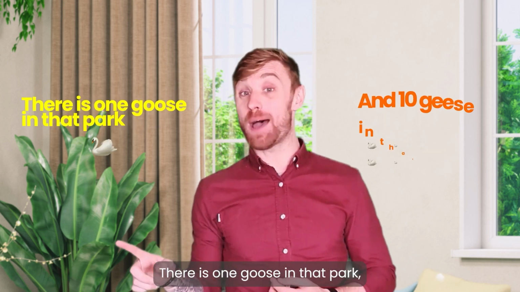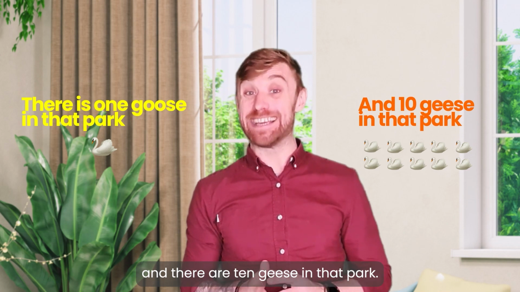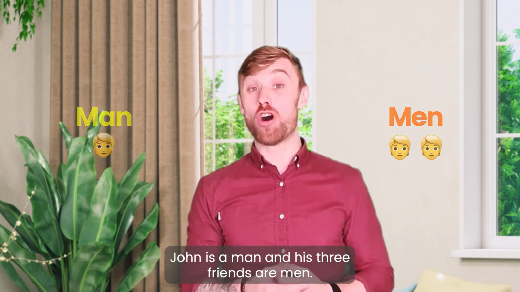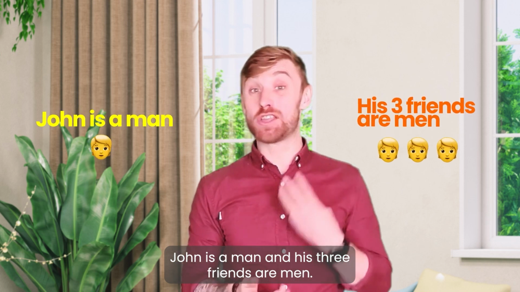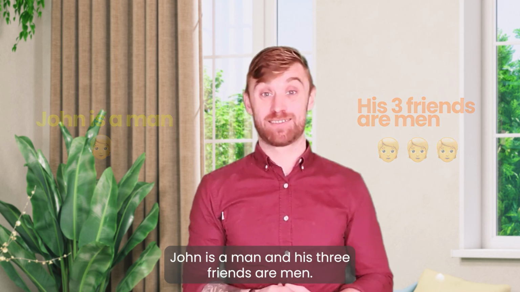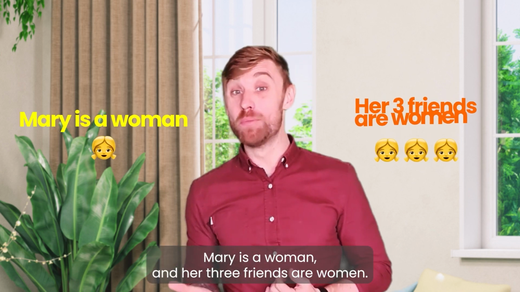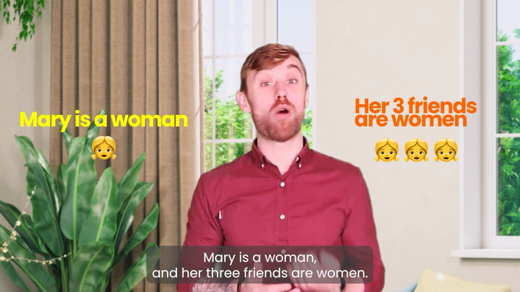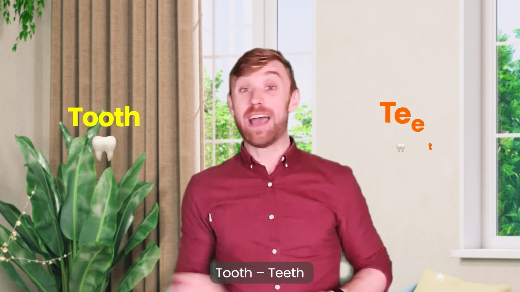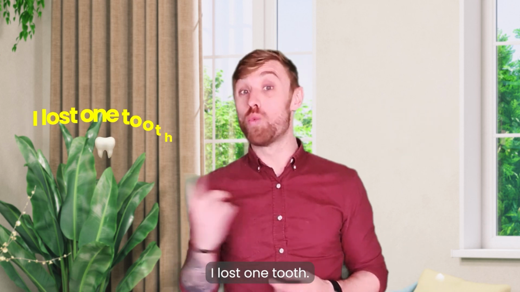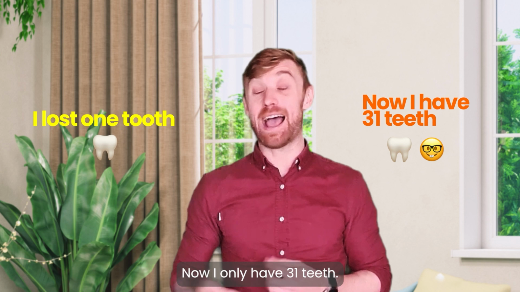Goose and geese. There is 1 goose in that park and there are 10 geese in that park. Man and men. John is a man and his 3 friends are men. Woman and women. Mary is a woman and her 3 friends are women. Tooth and teeth. I lost 1 tooth, now I only have 31 teeth.